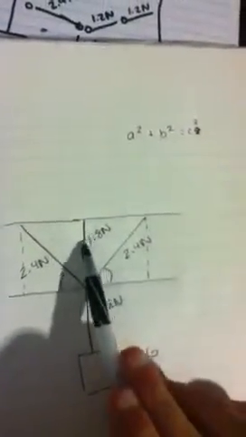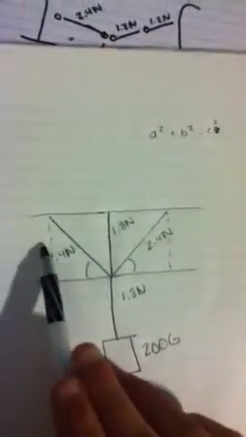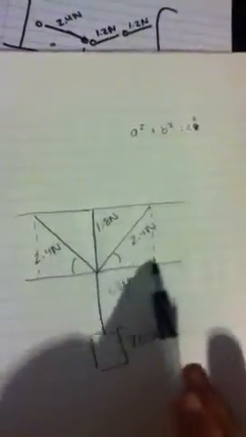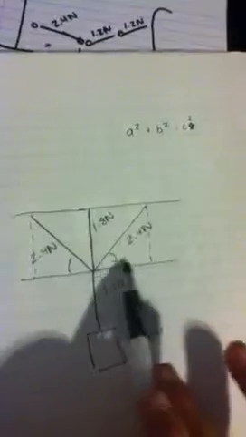Now to get the missing side, a squared plus b squared equals c squared. Let's just call this A, and we have C, because it's the hypotenuse. You can also say that this is 1.8, or this is 1.8. We're missing one side. Okay? So something squared equals 2.4 squared.